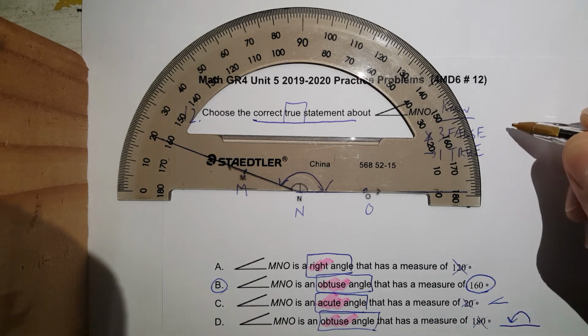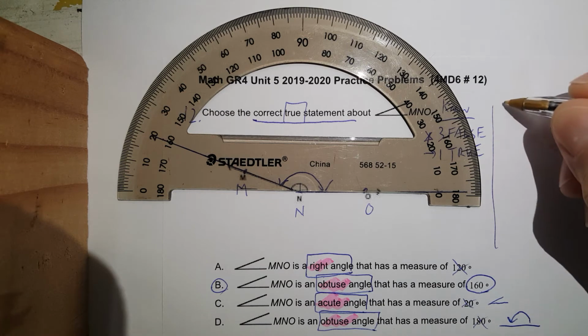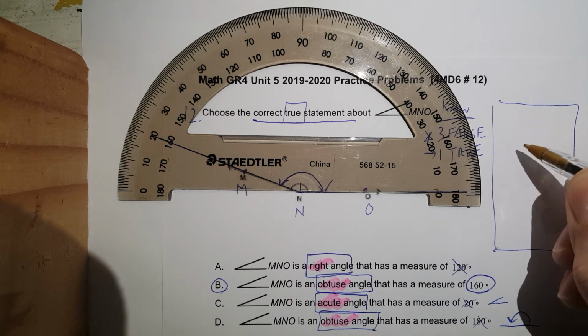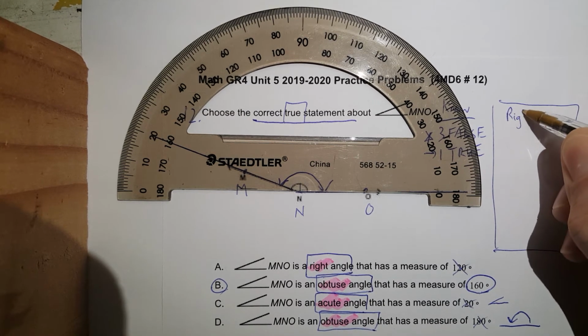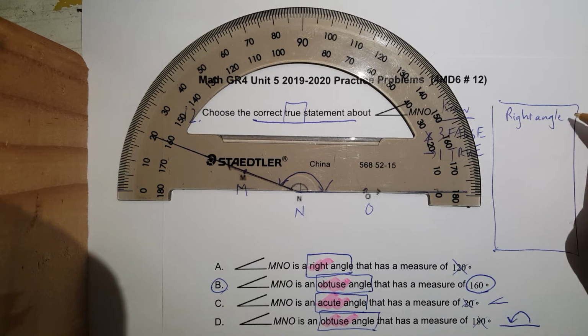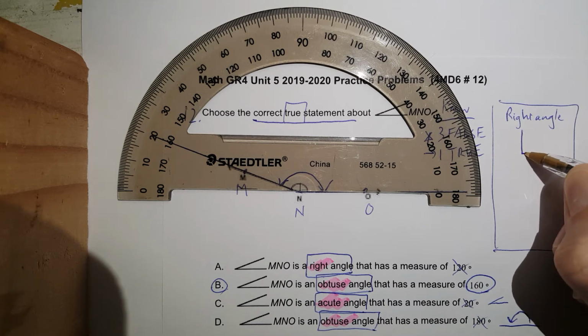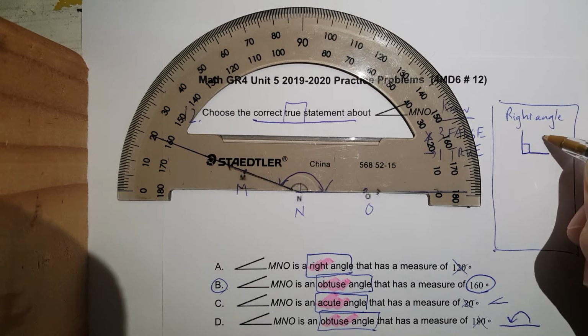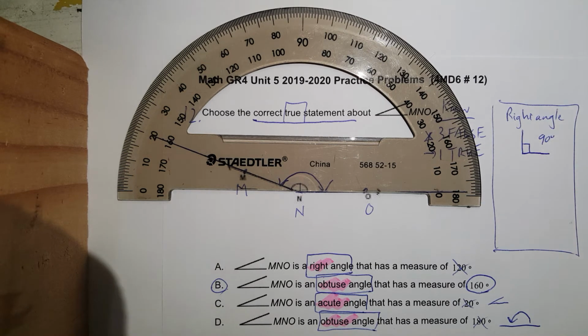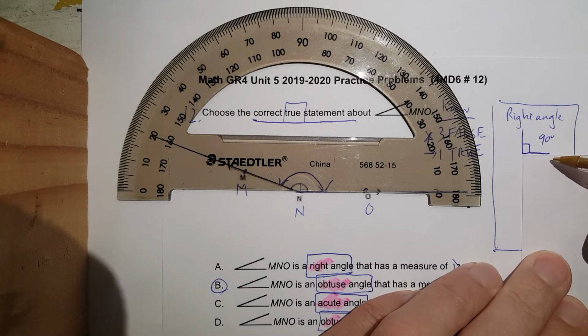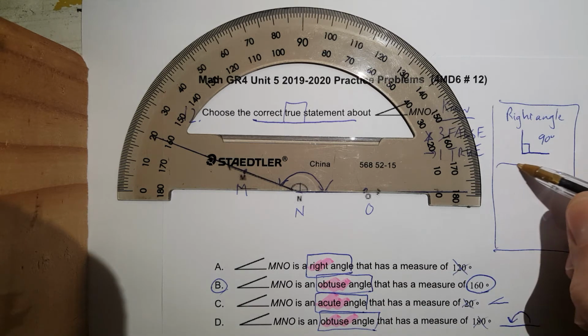But first off, I'm going to do some boxes over here. A right angle is always 90 degrees. So notice how it says a right angle of 120. That just doesn't make sense. A right angle, remember, always fits the corner of an index card. So there's that, takes care of that.